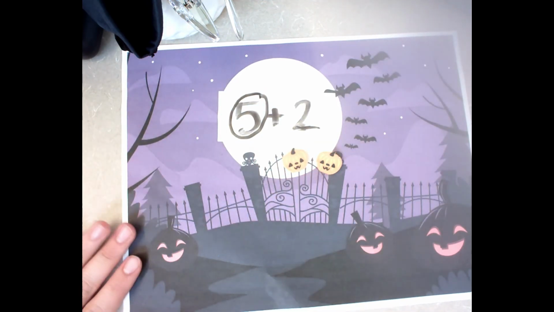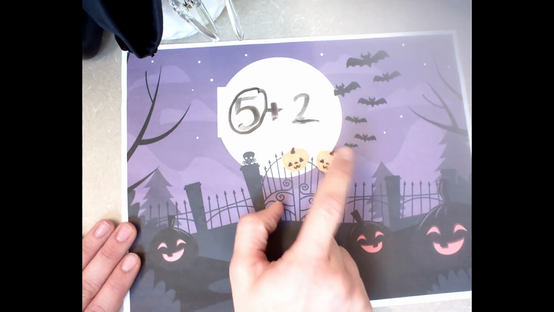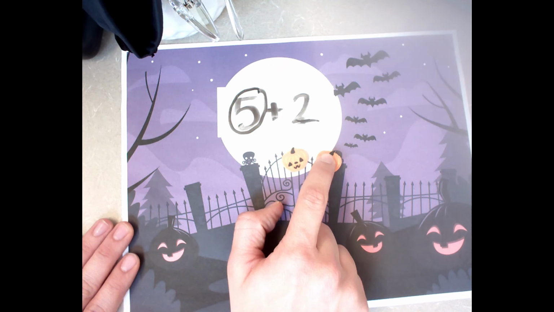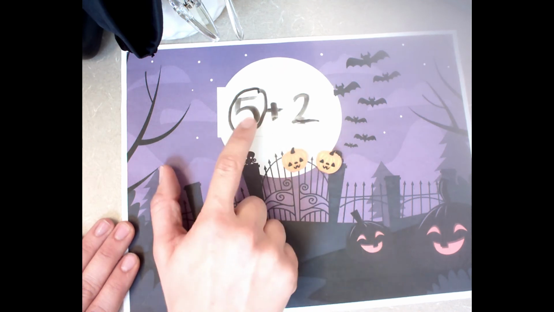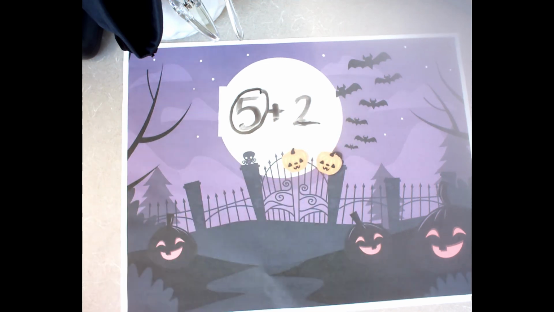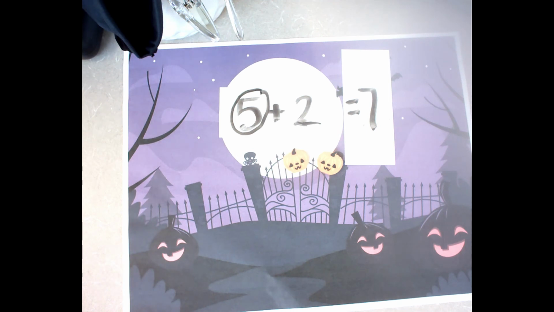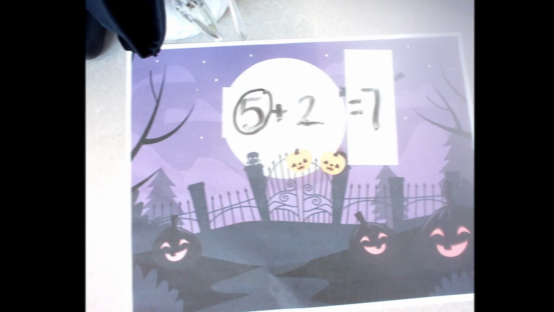Now what I'm going to do is I'm going to point at 5, and I'm going to count on from there. 5, 6, 7. See how I did that? I'll do it one more time. 5, 6, 7. So what is my answer? That's right. I would write that my answer is equal to 7, and I would put that on my board. Great work, you guys. I hope to see you doing the same thing today in your activities.